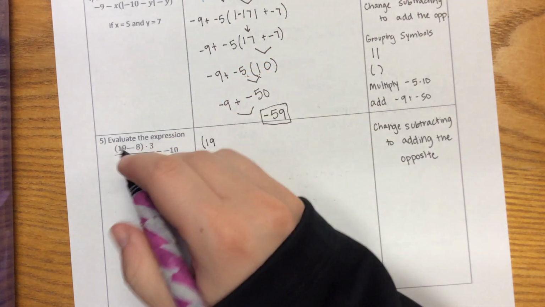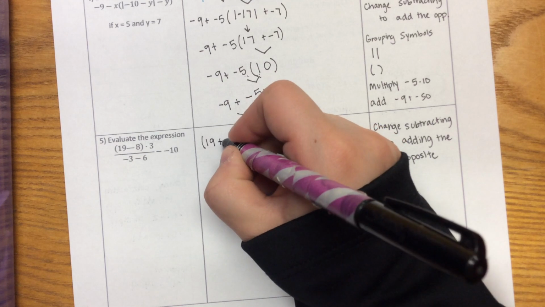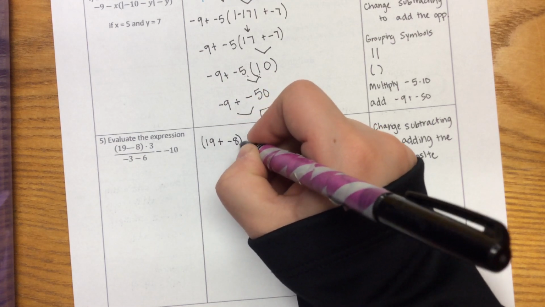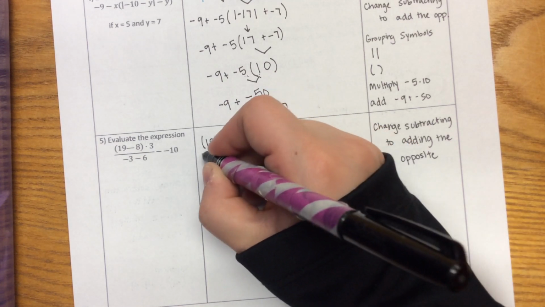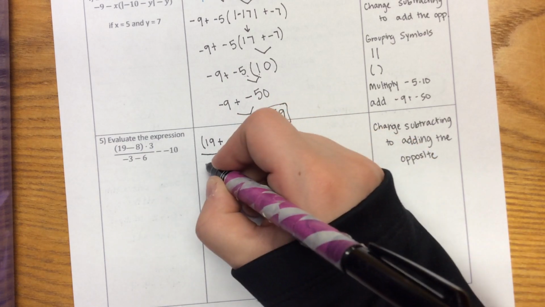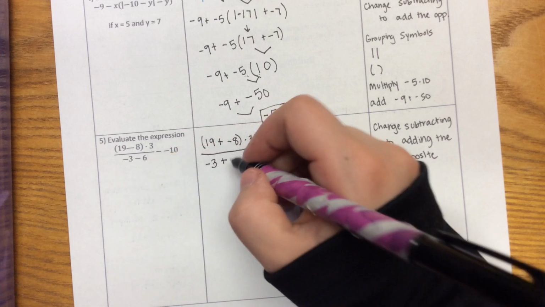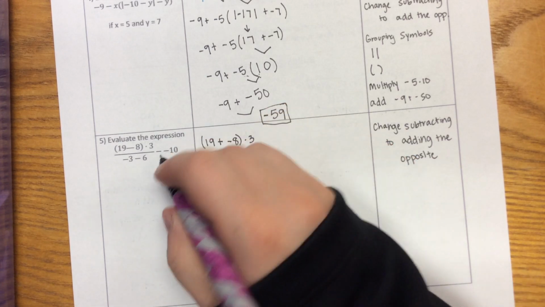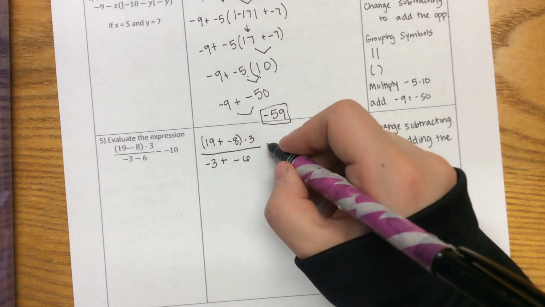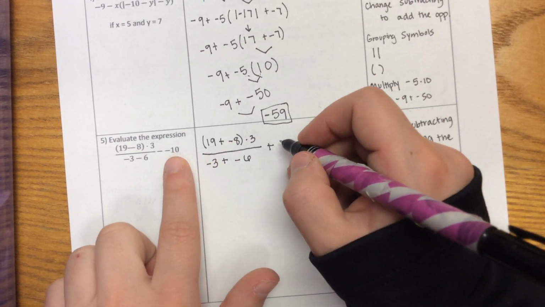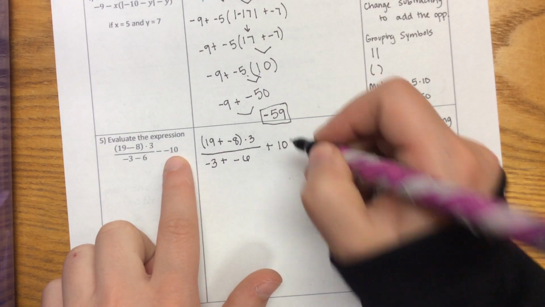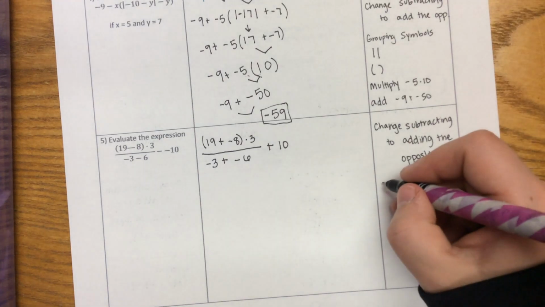So I have 19, I'm going to change this subtracting to adding, and the opposite of 8 is negative 8. And then times 3 over negative 3. I'm going to change that subtracting to adding. The opposite of 6 is negative 6. Minus, I'm going to change that to adding. The opposite of negative 10 is positive 10. Okay, so now we have grouping symbols.